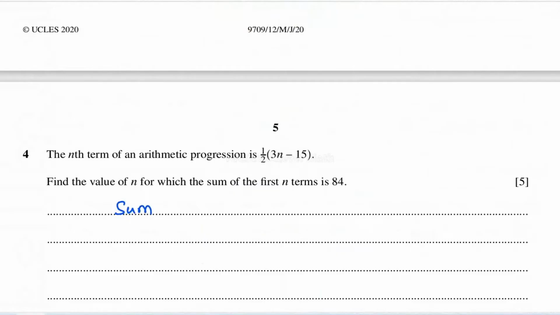So the sum of the first n terms formula is n over 2 multiplied by a plus n minus 1 multiplied by d, which is given as 84. So in order to find out the value of n, first we need to calculate the value of a and d.